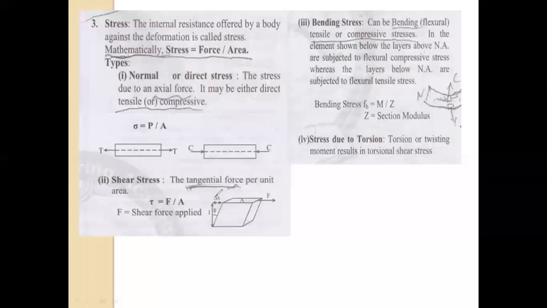Then the next point, the third point, is very important. This third point is stress. Already you know that stress means force upon area. But here, which type of area? Cross-sectional area. Now you tell me the definition of cross-sectional area. What is meant by cross-sectional area?